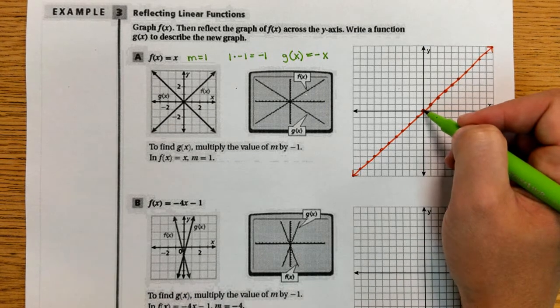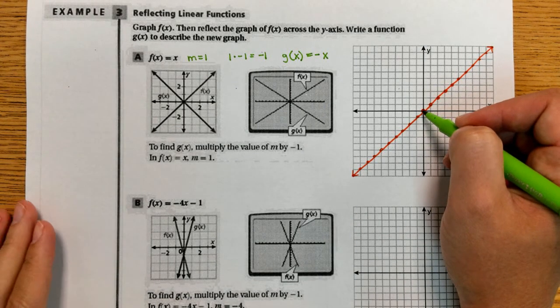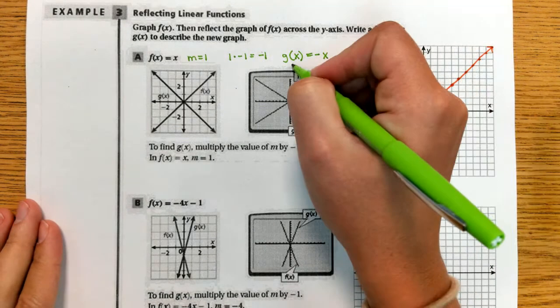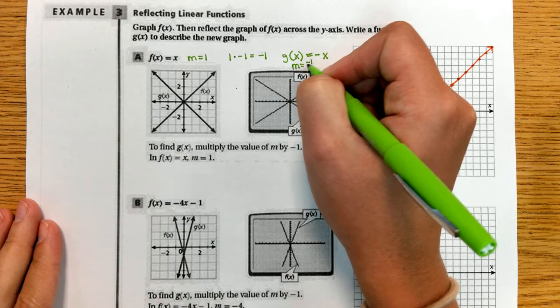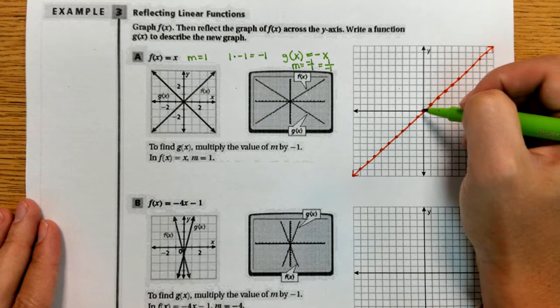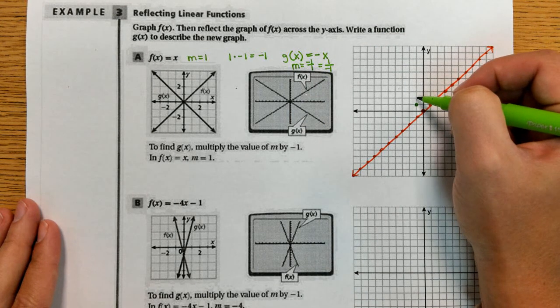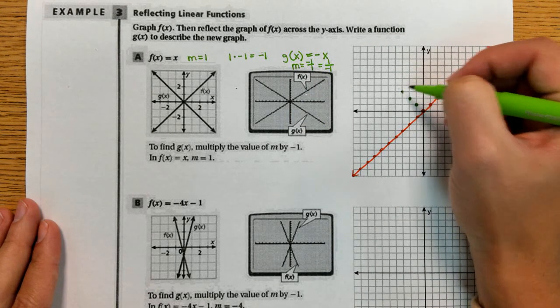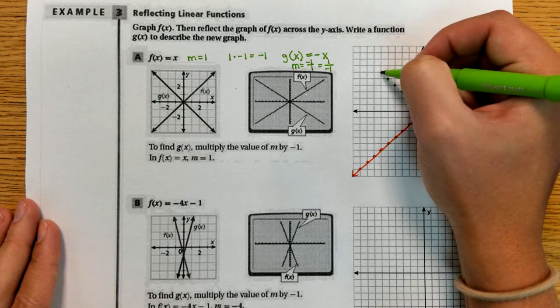They're going to share the same intercept. They share the origin as the intercept, except our slope is different. Our slope is -1 over 1, or you could write that as 1 over -1. So I'm going to go up 1, left 1, up 1, left 1 to form the upper half of my graph.